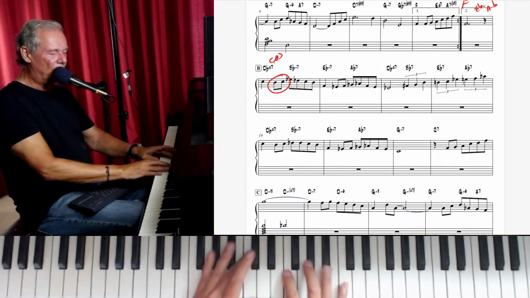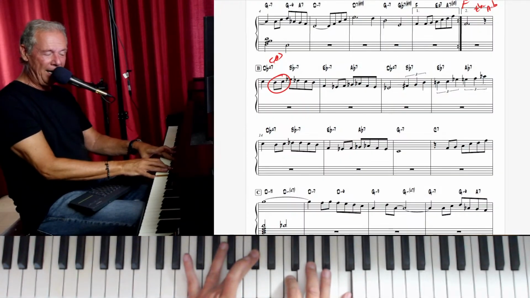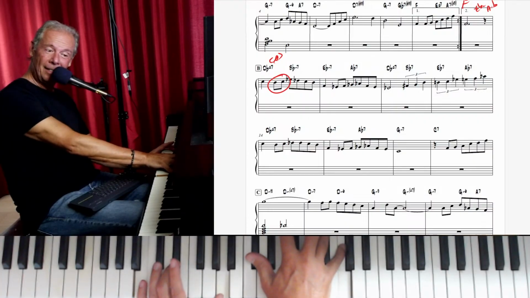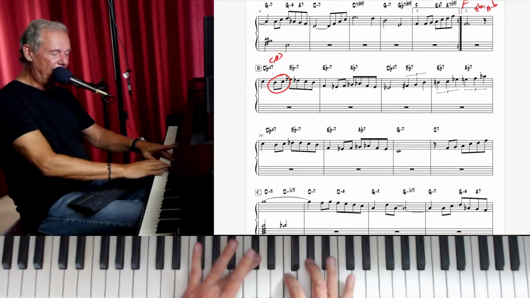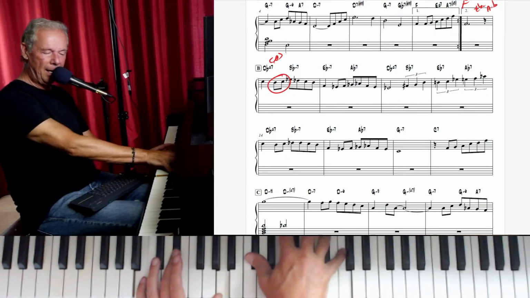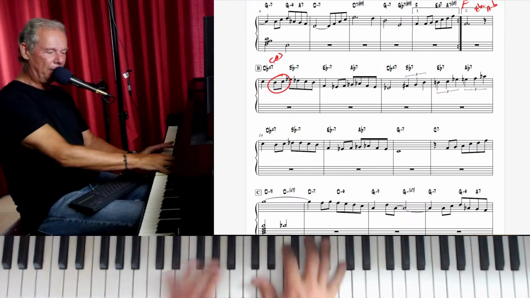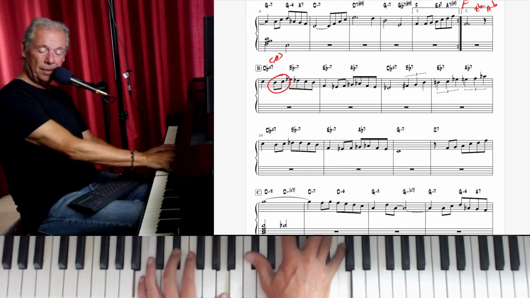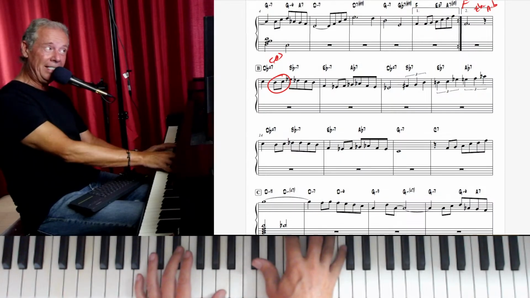Yeah, so this would be D flat major 7 over B7. Listen to that. So the D flat, this is 9, sharp 11, and 13. But you've also got the C natural in the melody, which makes a D flat major 7 chord. So D flat major 7 over B7.